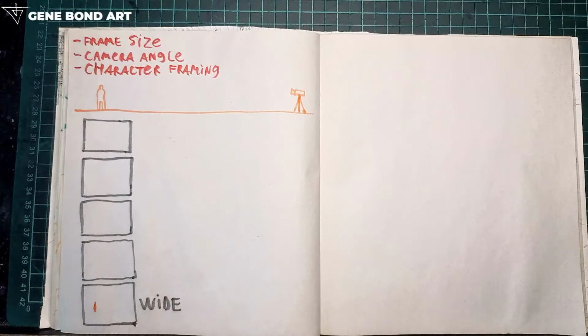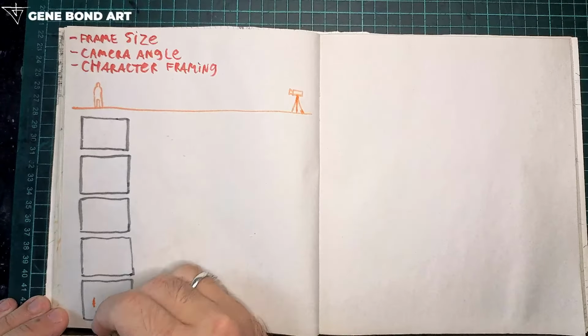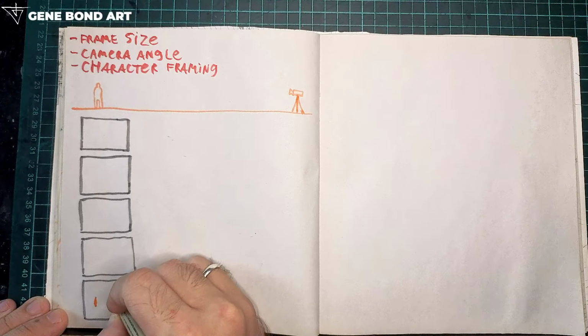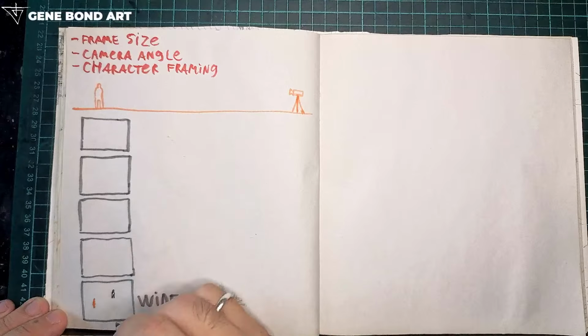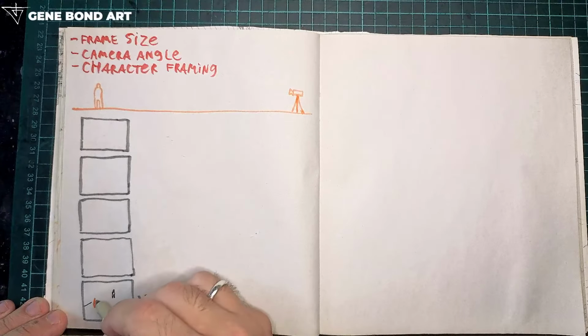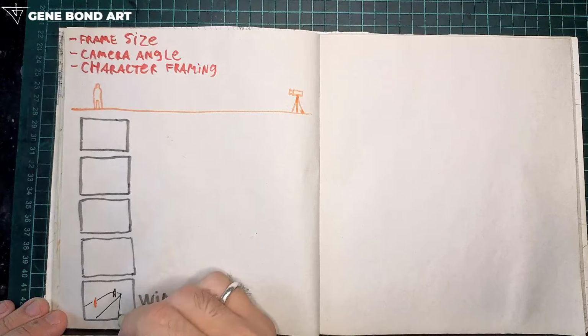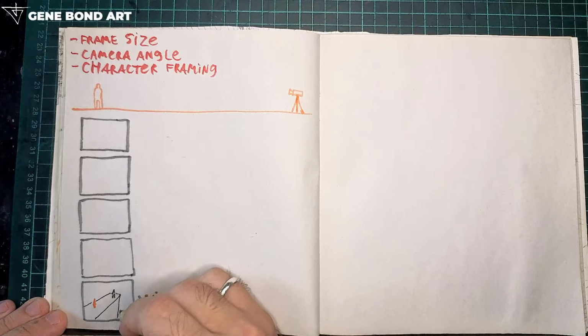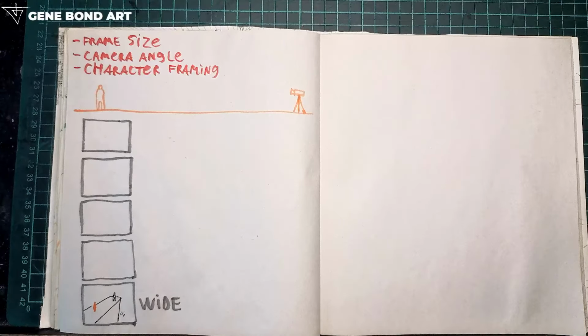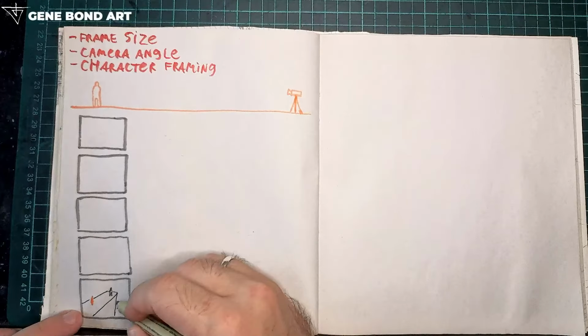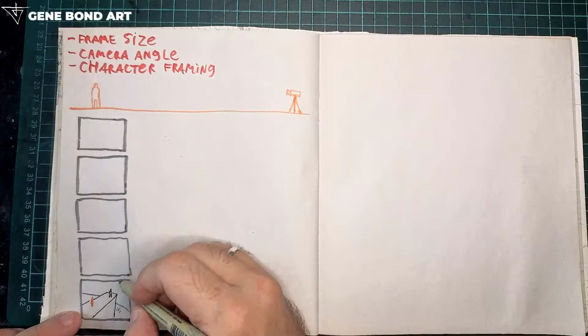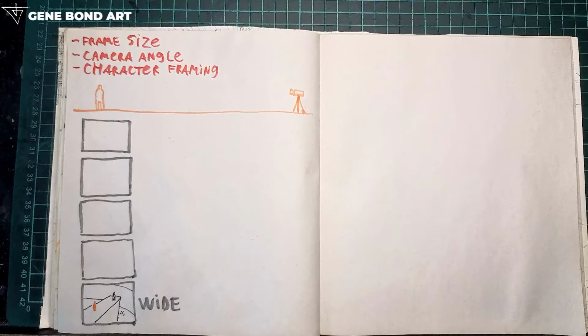It can be like this. Or let's say two characters standing on the roof and some other characters on the ground like dots, or even without people. It's a kind of frame that is about showing the environment. The main idea is to show space, show place.